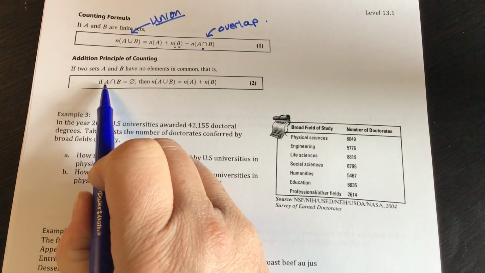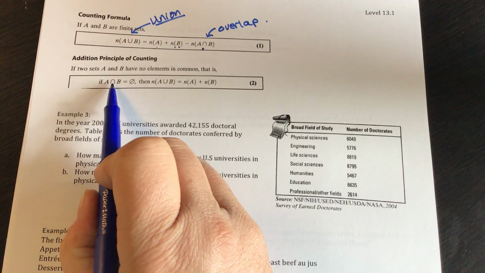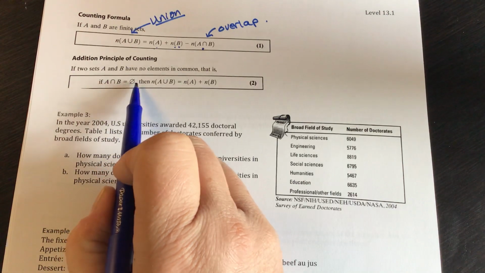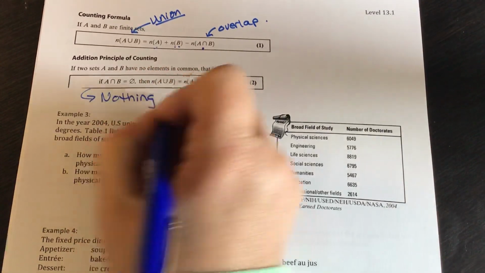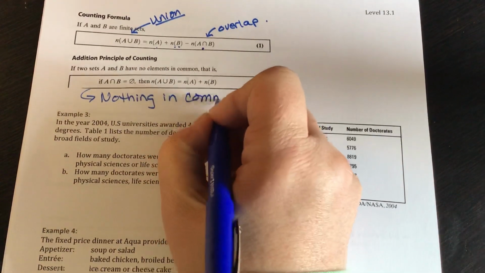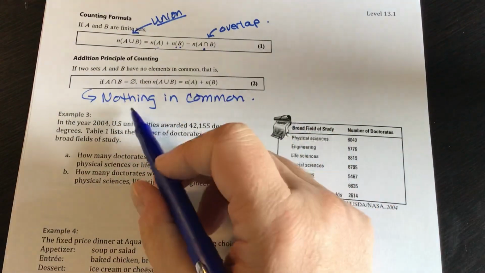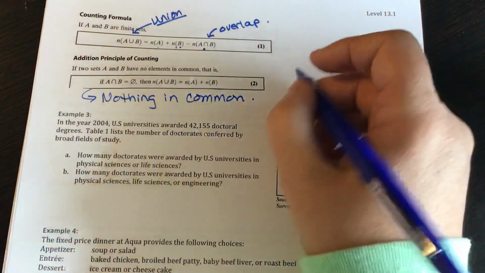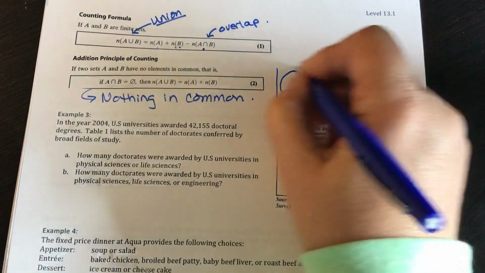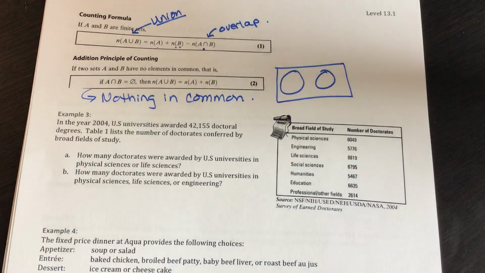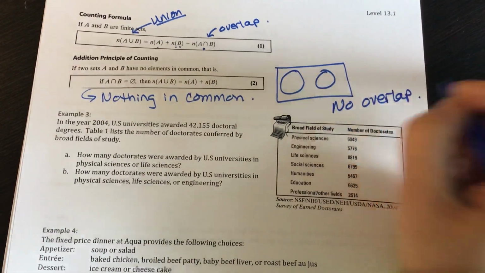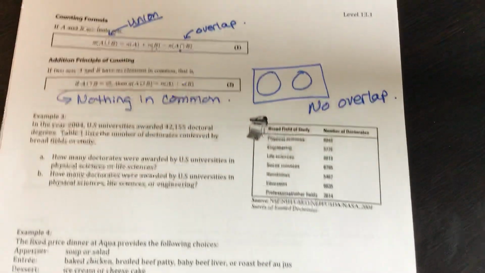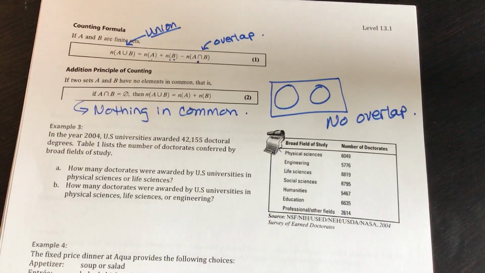If A intersection B is the null set, that means they have nothing in common. All right, so if there's nothing in common, this is what it would look like on a Venn diagram, where they don't overlap. All right, so a little review there on sets, set notation, and Venn diagrams.